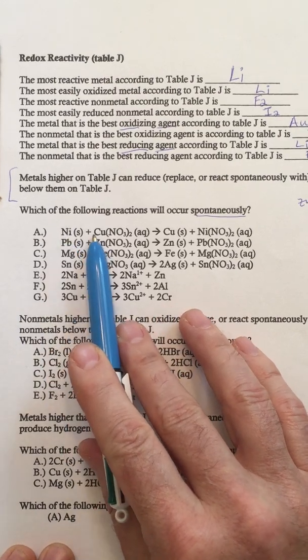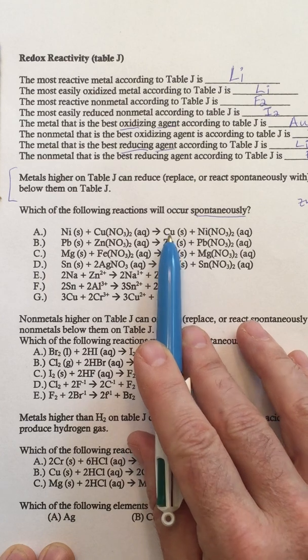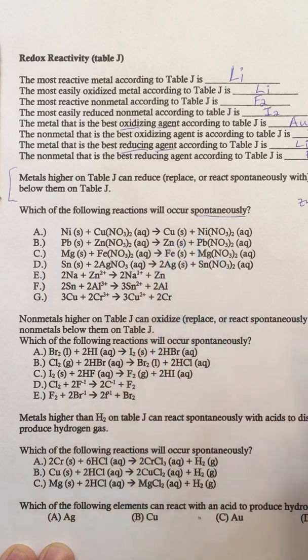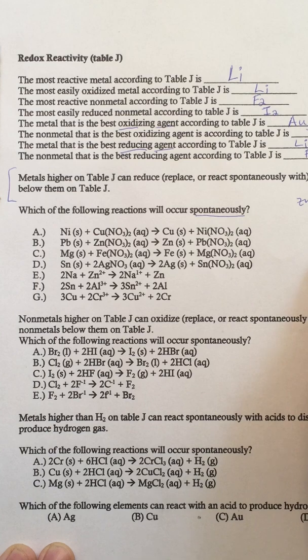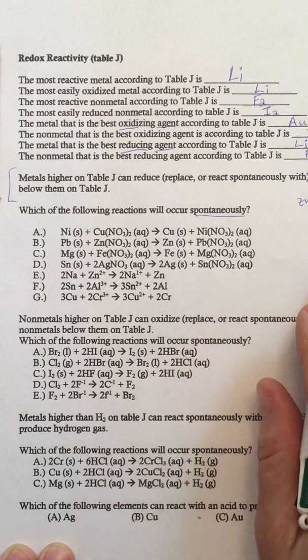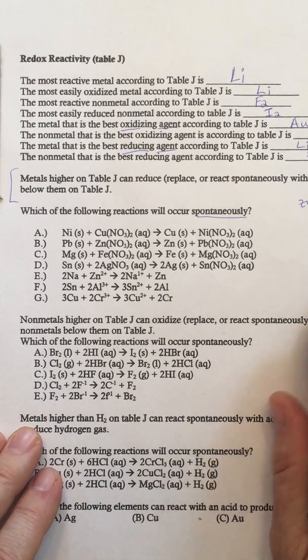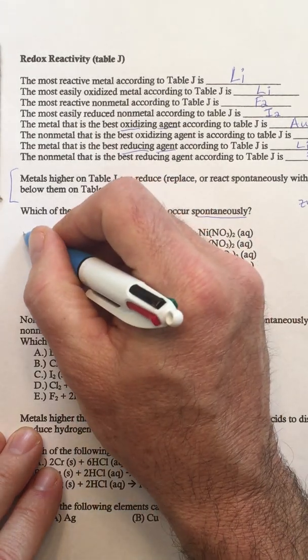So nickel kicks out copper, copper gets reduced into copper solid, and it's going to form at the bottom. It's actually going to form on the strip itself. And then that copper nitrate is going to fade away. It's going to go from blue to a pale color. So this is going to happen.